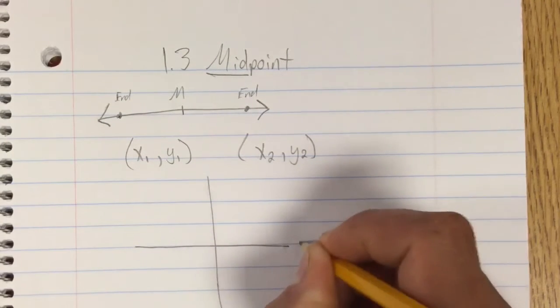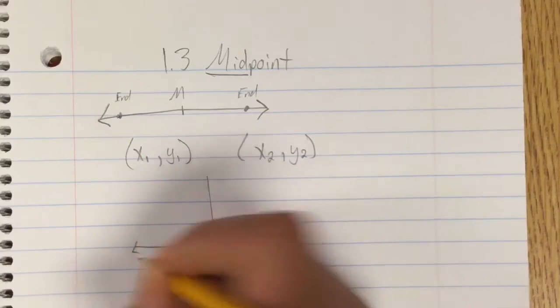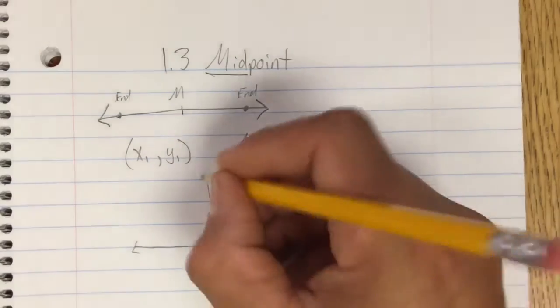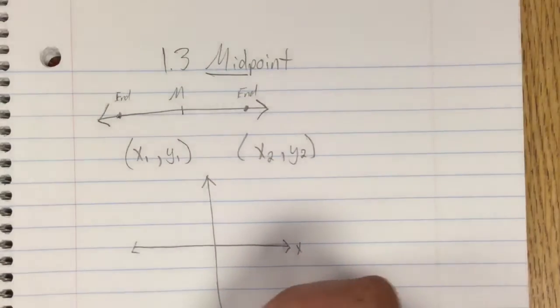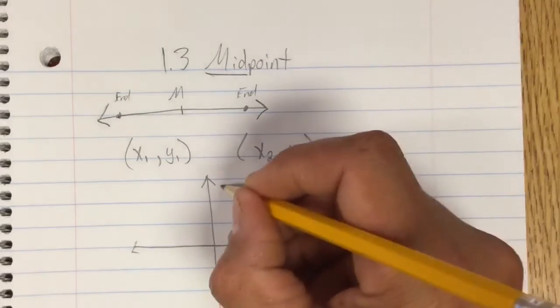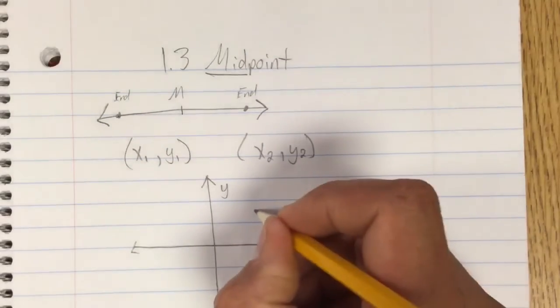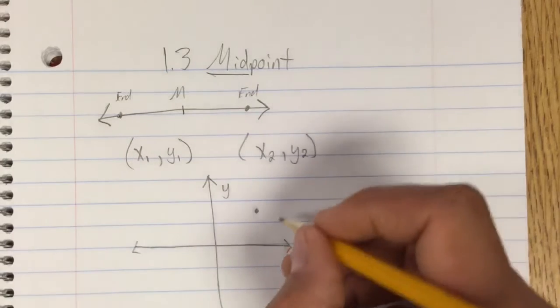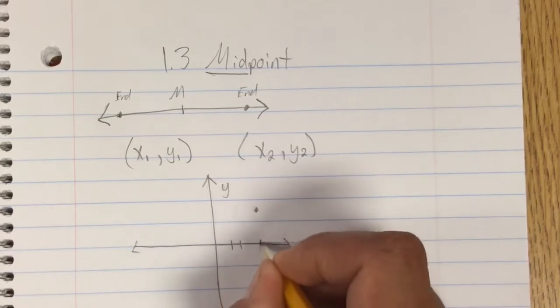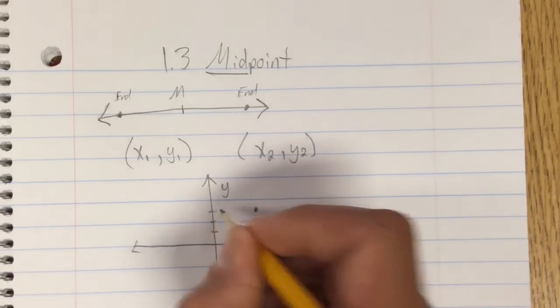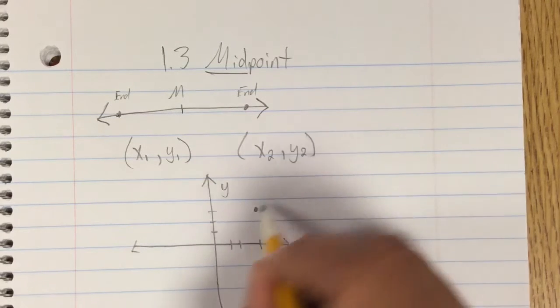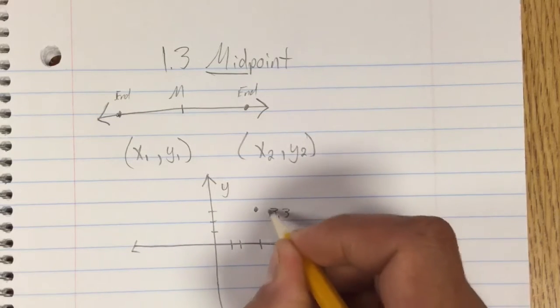We have an x-axis, which is left to right, and then we have a y-axis, which is up and down. So if I said, okay, here's one point, let's call it (3, 3), then the first point would be (3, 3).